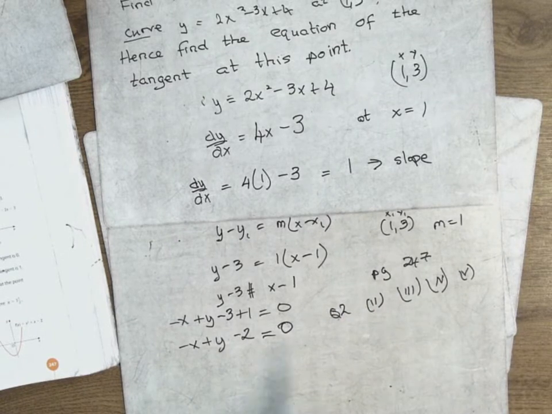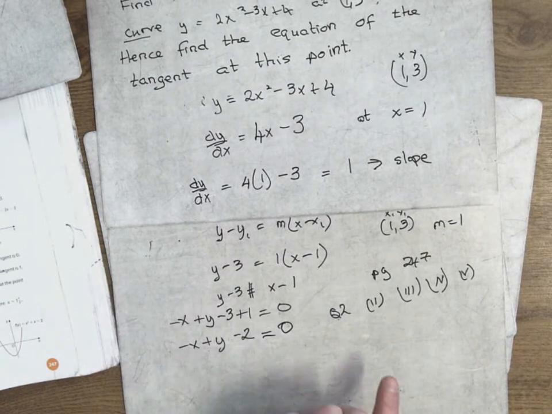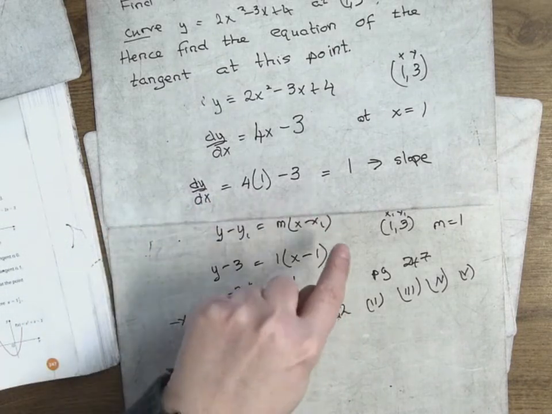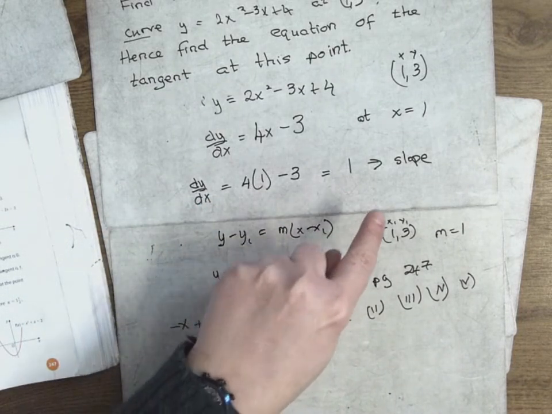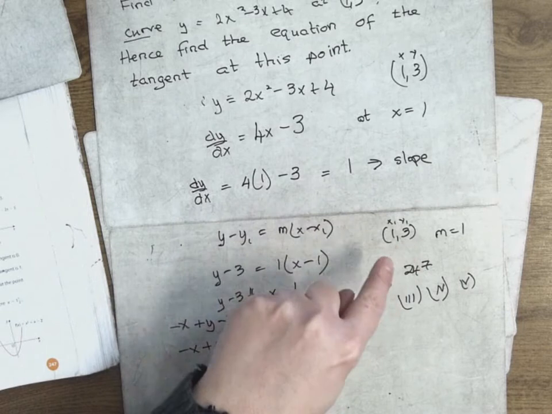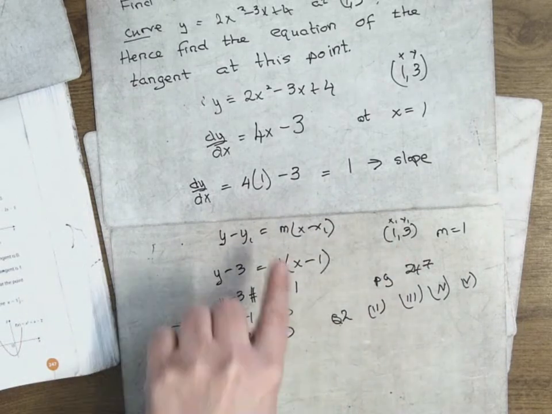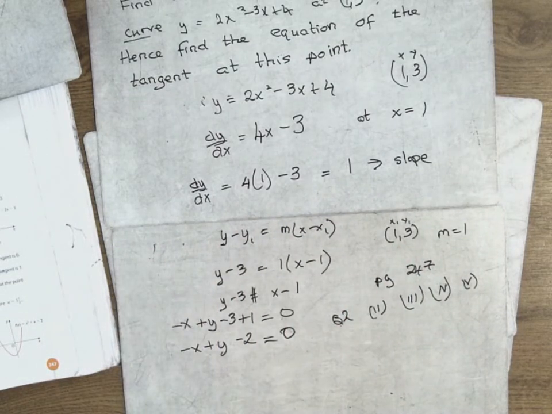You have the slope, you get the point from the question, and you fill in this formula. I'll give you 5 minutes to do those, and then I move on again.